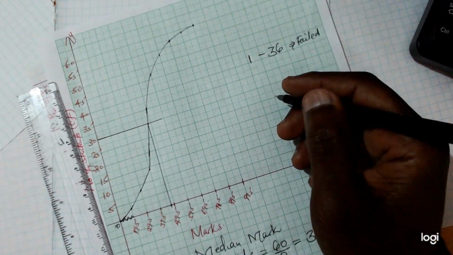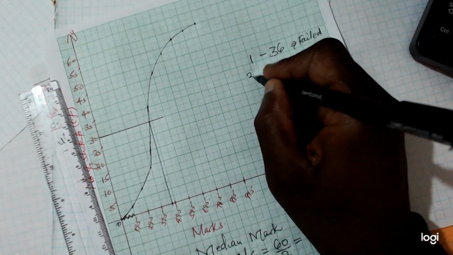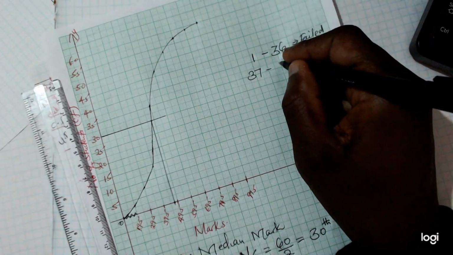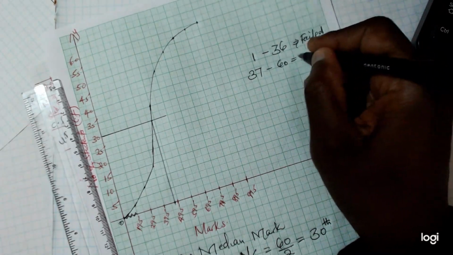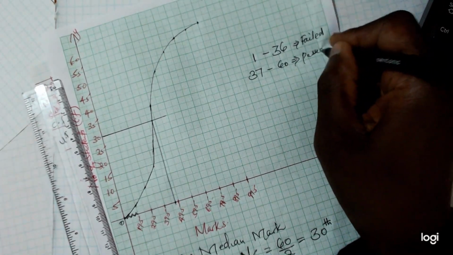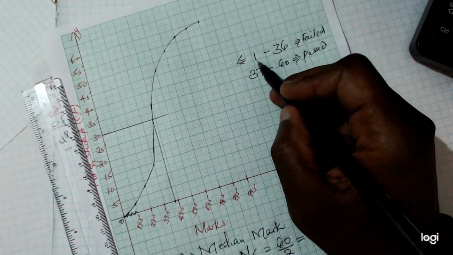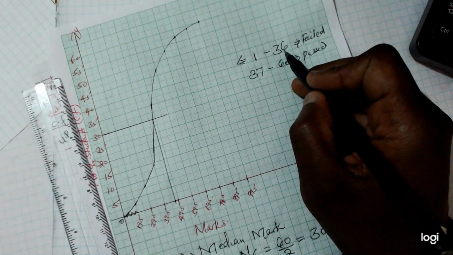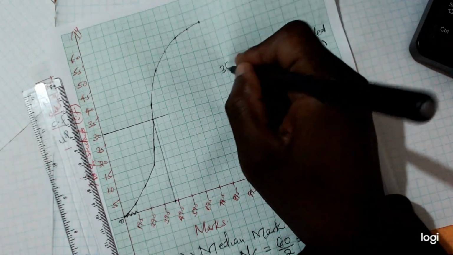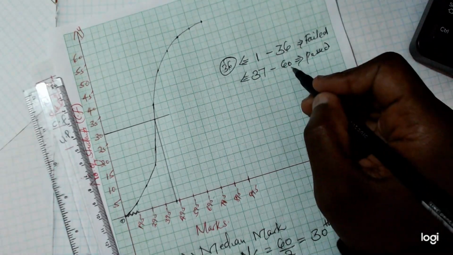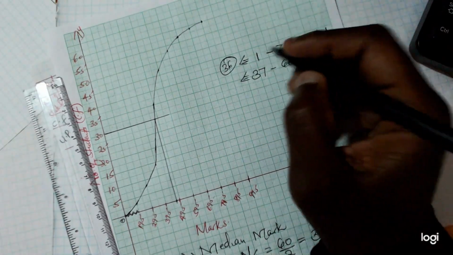Then from the 37th student up to the 60th student, these are the ones who passed. So from the first to the 36th student, we have 36 students who failed. Then from the 37th student to the 60th student, they passed, and these are 24 students.